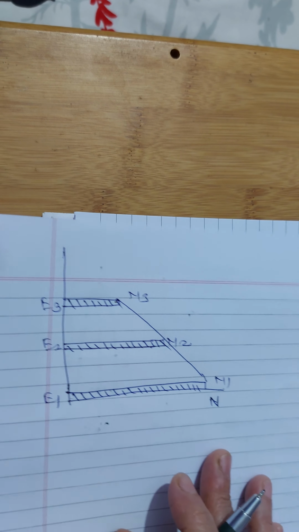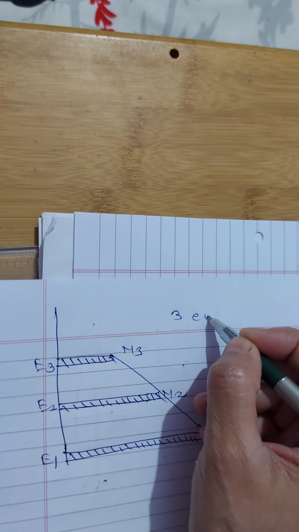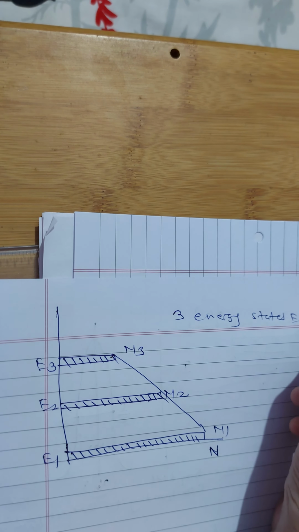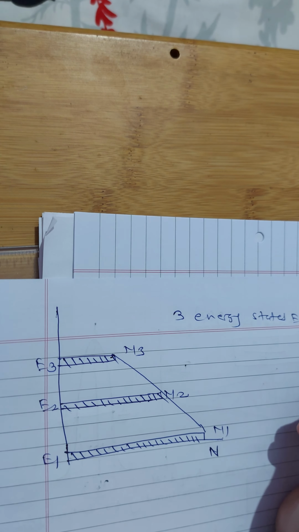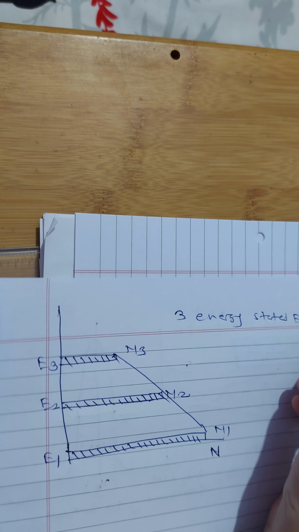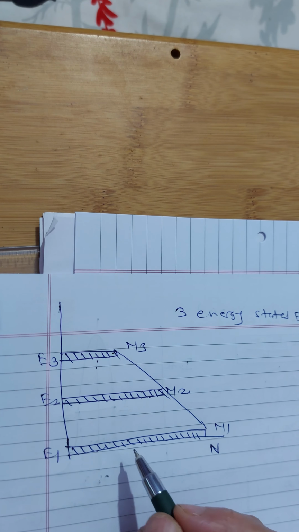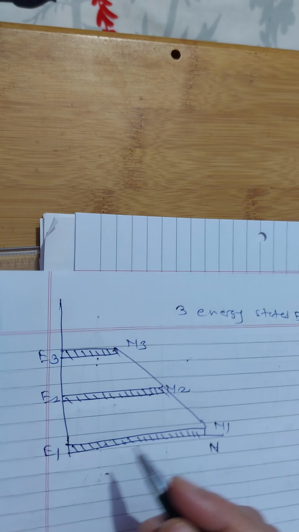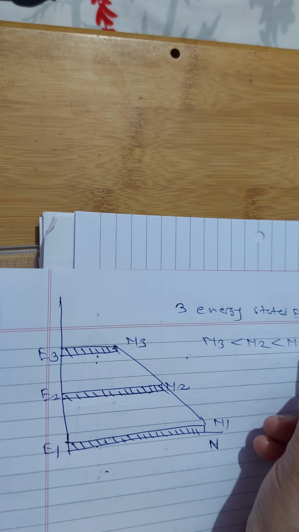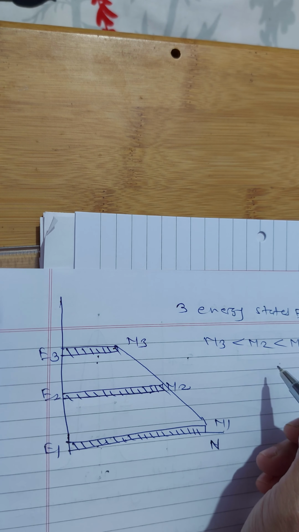So now what can I say? Consider a system that has three energy states: E1, E2 and E3. With the system in equilibrium, the uppermost level E3 is populated the least and E1 is populated the most. So the populations are given by N3 less than N2 less than N1. So the system absorbs photons rather than emits photons.